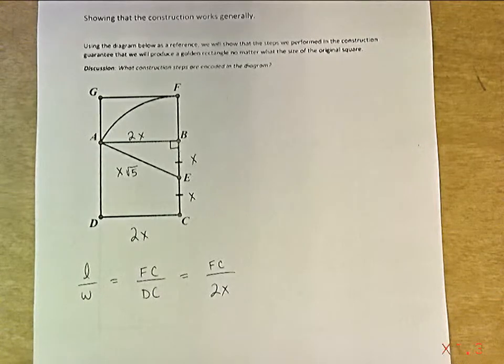Right now, what's keeping me from knowing FC? This is something I would ask the students: what additional information do we need to know in order to know FC? Well, we basically need to know the measure of segment FB. If we knew that, then we'd know the length of segment FC. So let's see if we can work our way around to that.